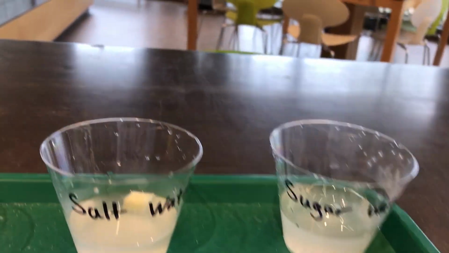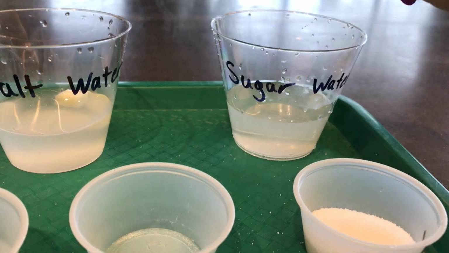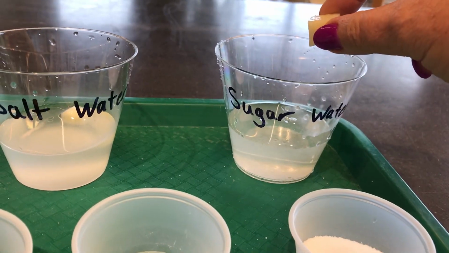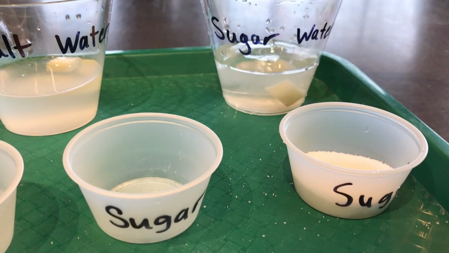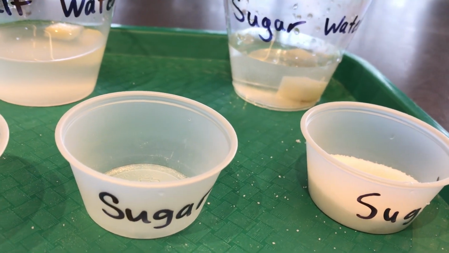Okay, my sugar is pretty well mixed in there. Got another little piece of potato here. So, what do you think is going to happen? And then drop your potato in. You notice it still sank, but it did sink a little slower.